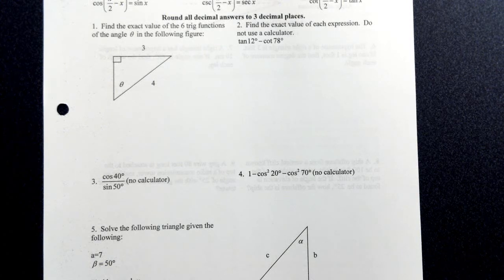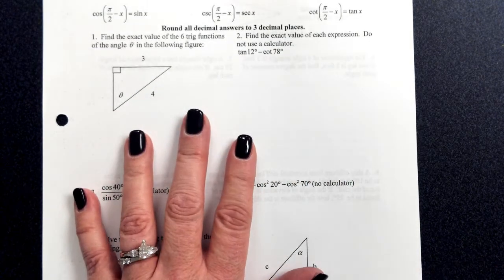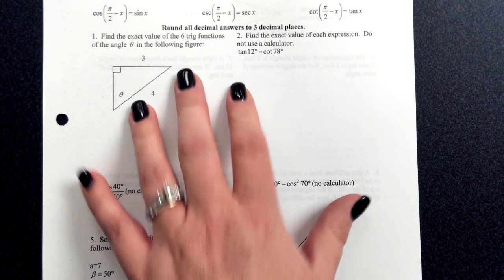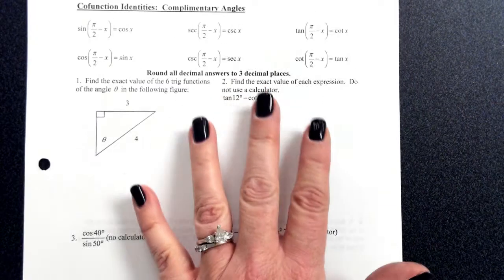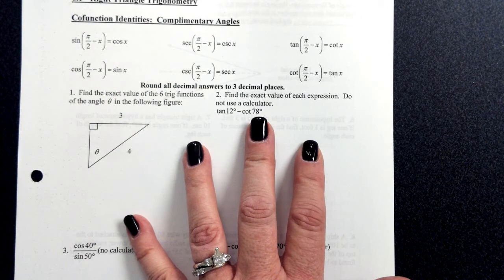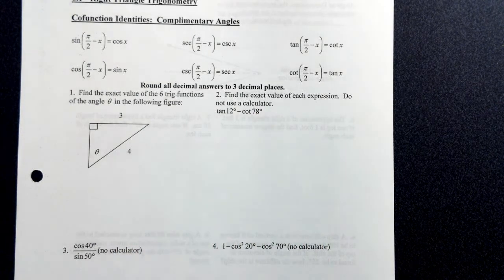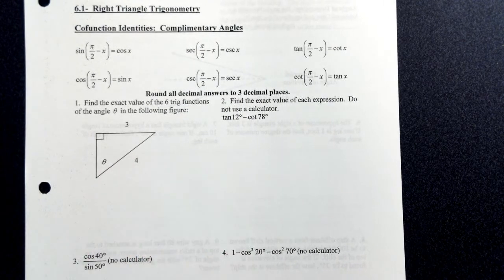So if you notice, ladies and gentlemen, on the note packet for Chapter 6, you see some formulas or cofunction identities that I have printed at the top. Next to it, I wrote a keyword that should look familiar to you called complementary. What does it mean when angles are complementary? Let's refresh our memory from geometry a little bit. Complementary angles add up to equal 90 degrees. So again, remember, complementary angles add up to equal 90 degrees.